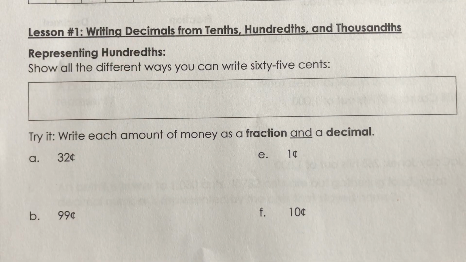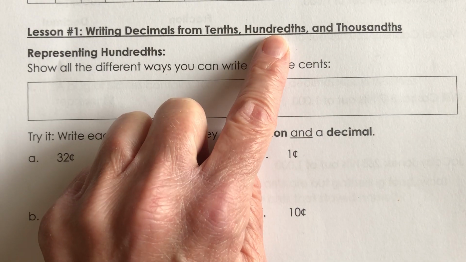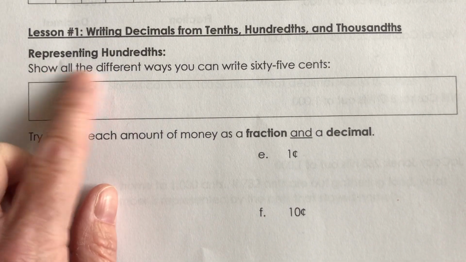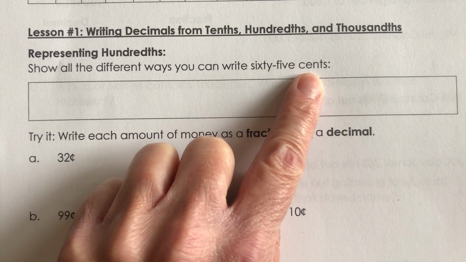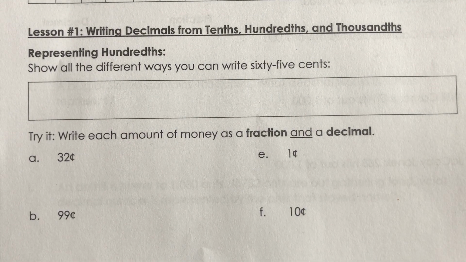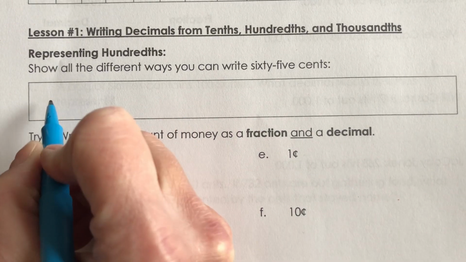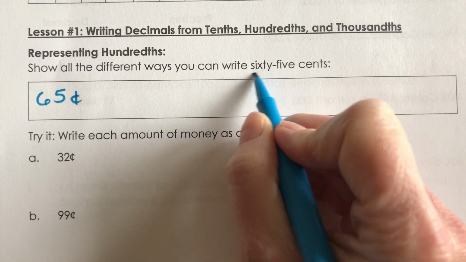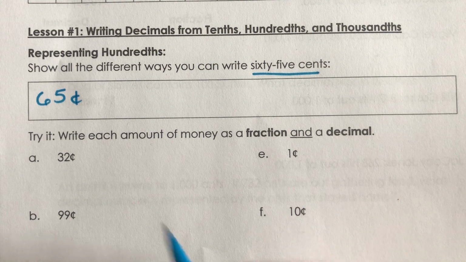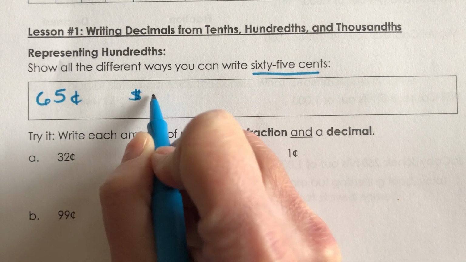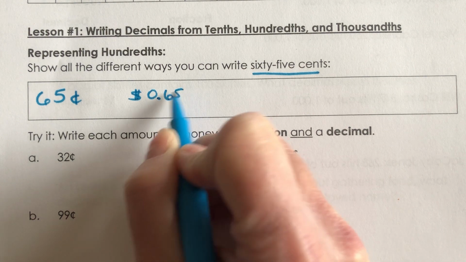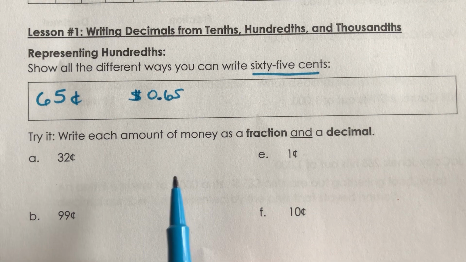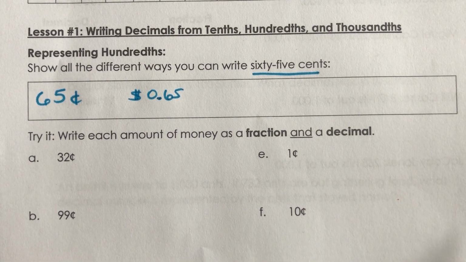Okay, so our first lesson is writing decimals from tenths, hundredths, and thousandths. And the first thing we're going to look at is hundredths. It says, show all the different ways you can write 65 cents. I promise I'm going somewhere with this. I know you're thinking, we learned this a long time ago. But the basic way is just 65 cents, right? You can also do that word form. That is one way. You can just write it. You can also, if you wanted to write it with a dollar sign, we have $0.65. This also represents 65 cents. And there's another way you can actually write it.